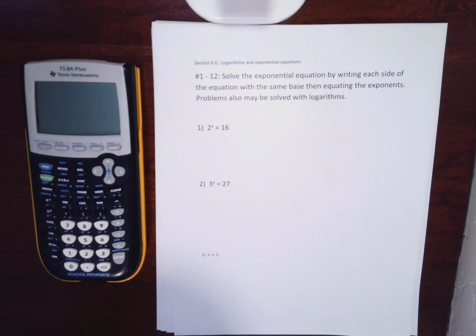So section 6.6 is a section on solving equations. That's problems that have equal signs. When we have problems with equal signs, we can get numerical answers and we can check our answers. The first 12 problems, I'm going to solve them all more or less the same way.